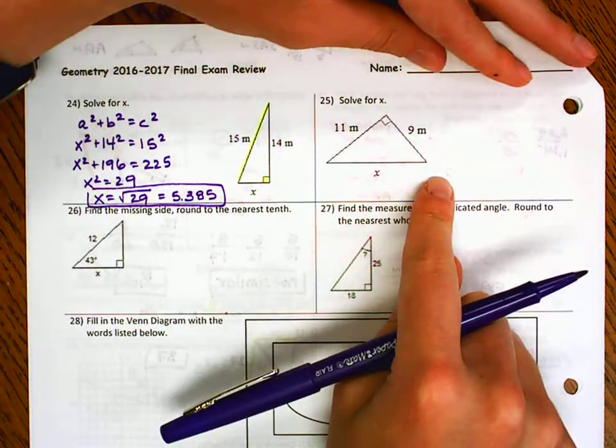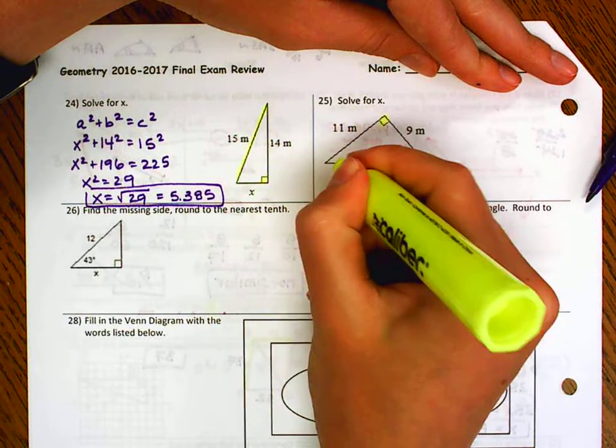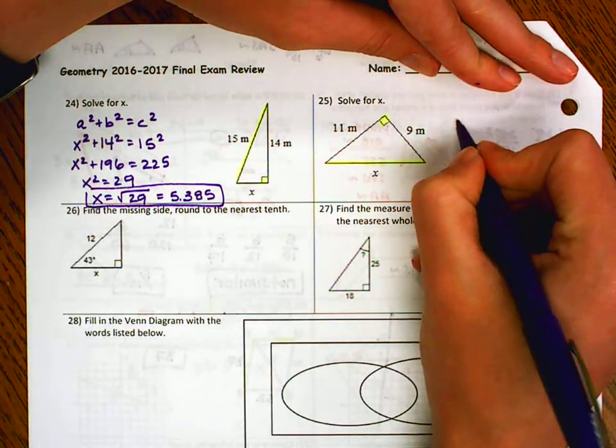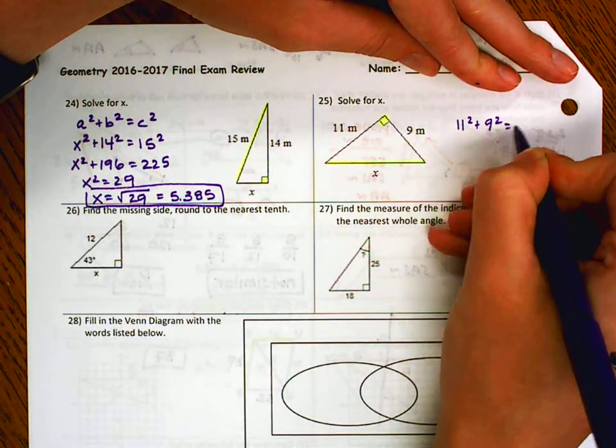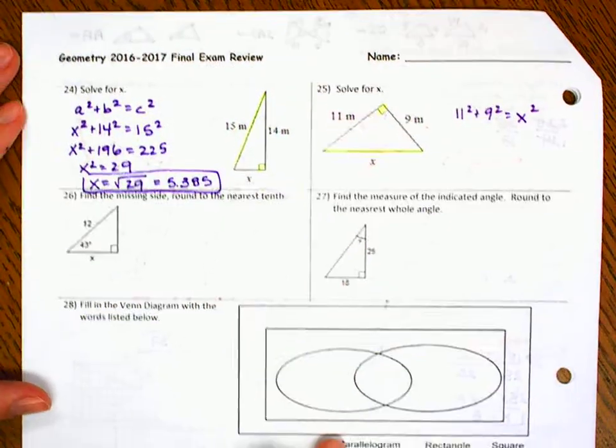I'm just going to set this one up. Make sure the hypotenuse goes on the side by itself. And you guys can solve that.